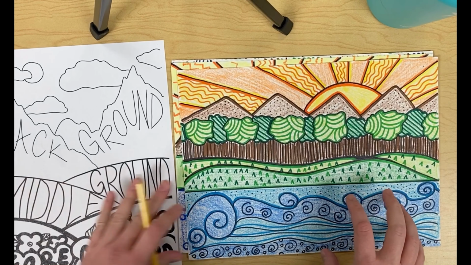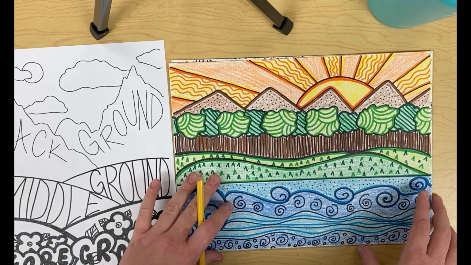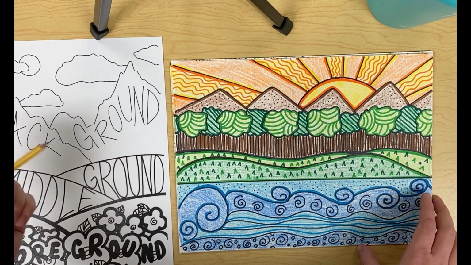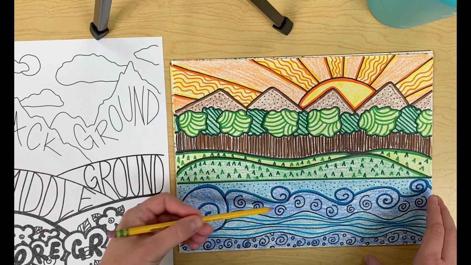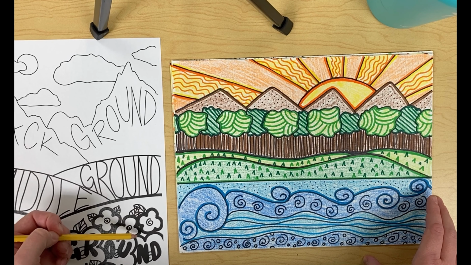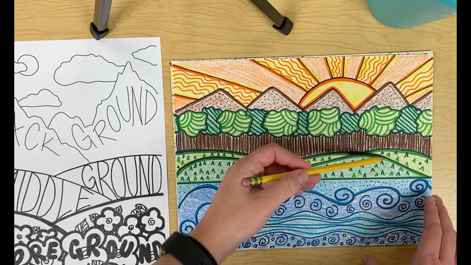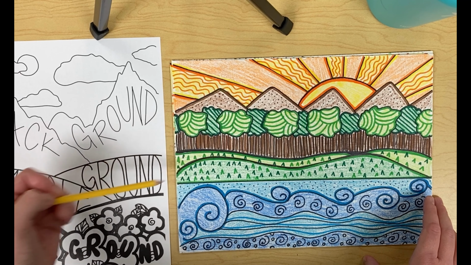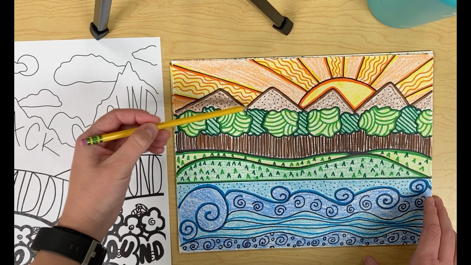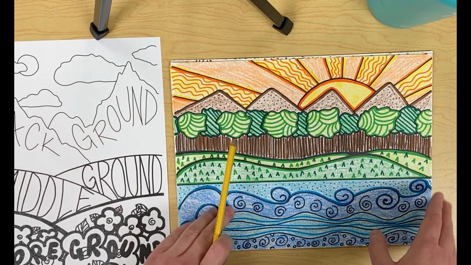So here is my example of my Robin Mead inspired pattern landscape, and you can see that the water down here is what's in the foreground. The middle ground is these trees and these rolling hills, and then the background are the mountains and the sun. Let's look at another example.